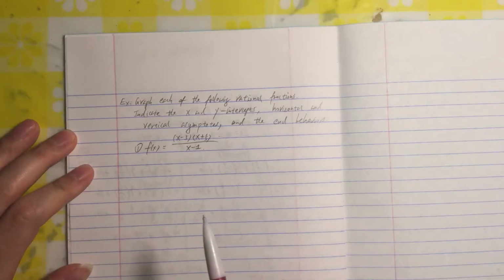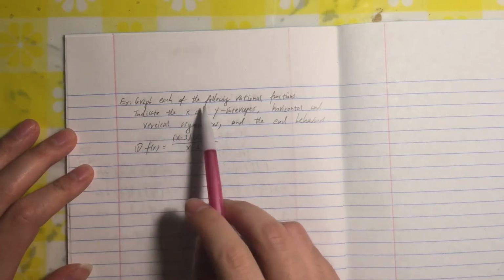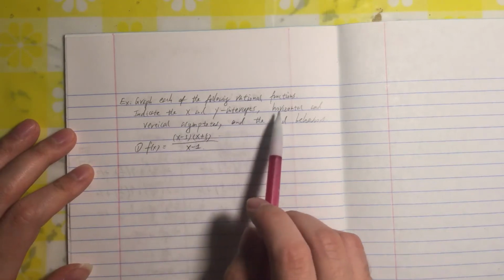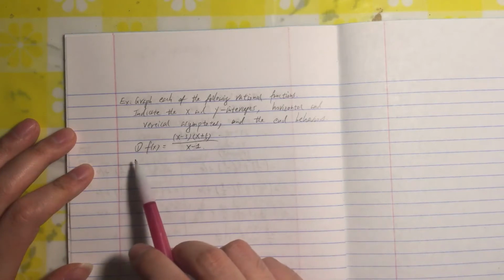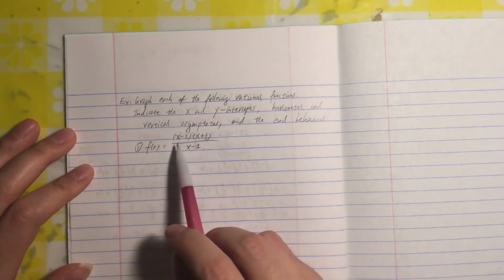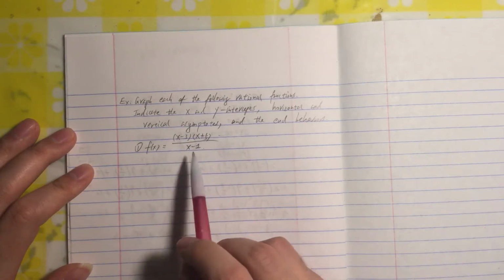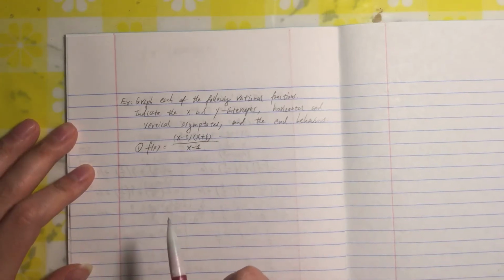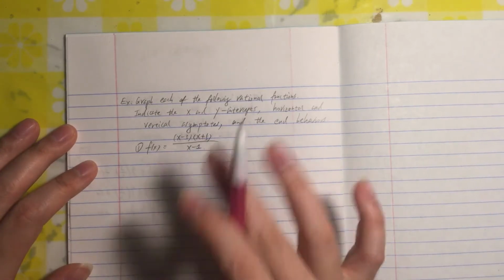Next, let me show you how to graph rational functions. Graph each of the following rational functions, indicating the x and y intercepts, horizontal and vertical asymptotes, and the end behaviors. First example, f of x is x minus 3 times x plus 5 over x minus 1. In order to graph this function, let's find the horizontal and vertical asymptotes first. For horizontal asymptote, let's compare the degree on the top and the bottom.